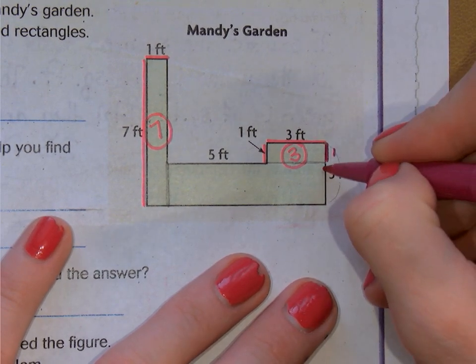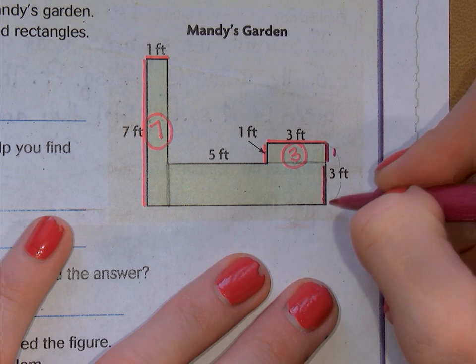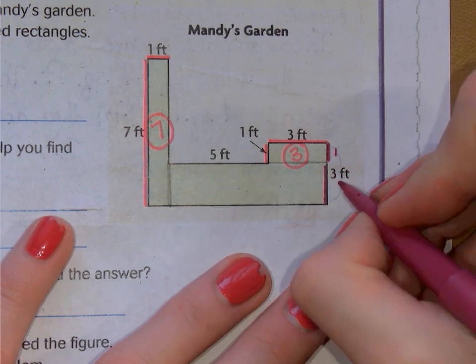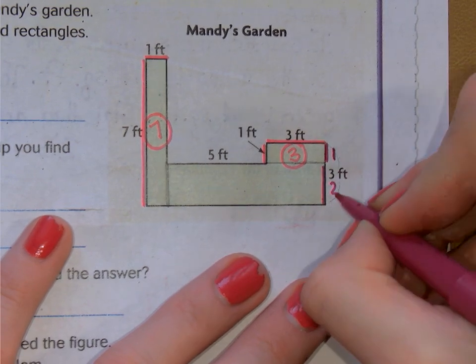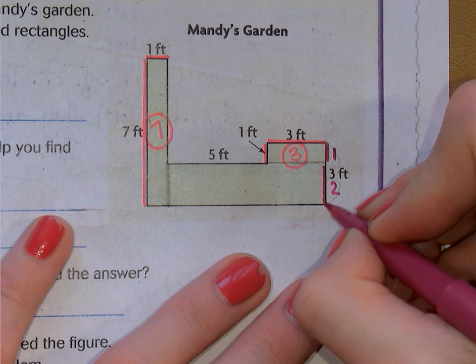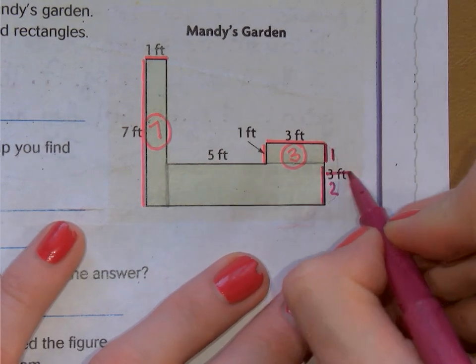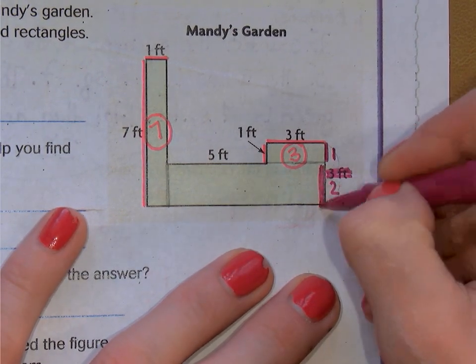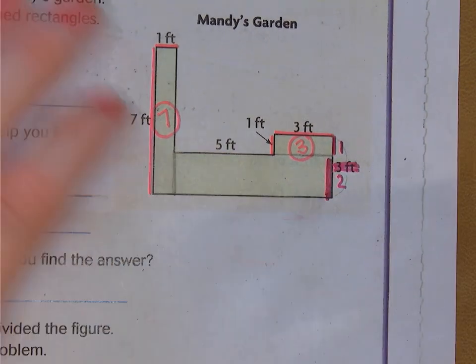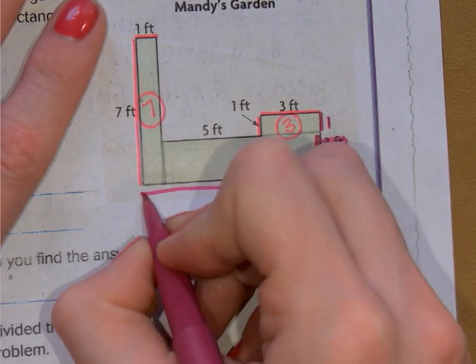So what does this section down here have to be? If this is 1, in total they equal 3. Okay, this part down here has to be 2. This part up here is 1, this is 2, and together they make 3. I'm just going to cross this guy off because I don't really need him. What I need to know is that this part right here is 2. And now I need to figure out what this is, the whole length across.